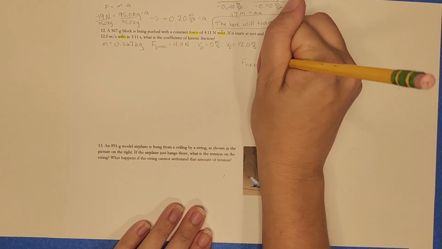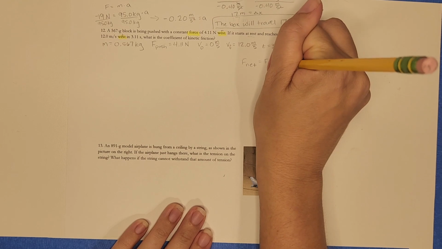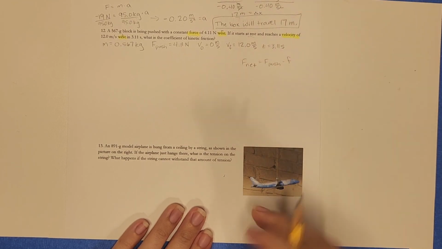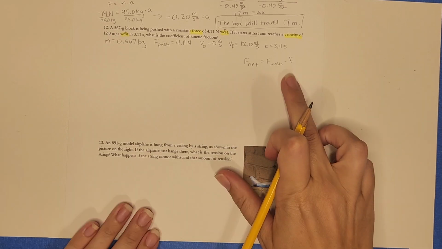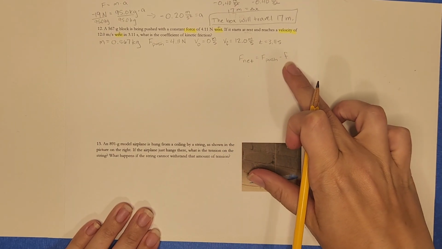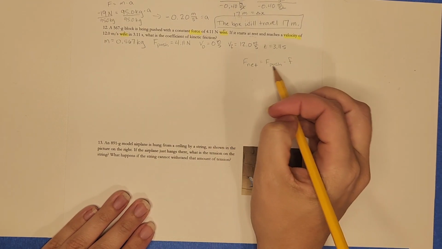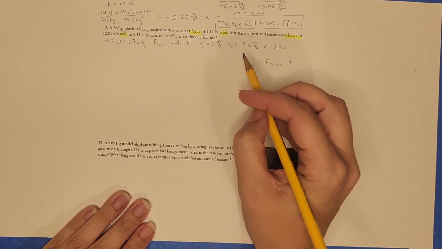My net force equals my force from pushing minus my force due to friction, and that includes kinetic friction in it, right? My coefficient of kinetic friction. So I have this, but I don't have this net force yet. And so again, I'm going to be working to figure out what that net force is first.